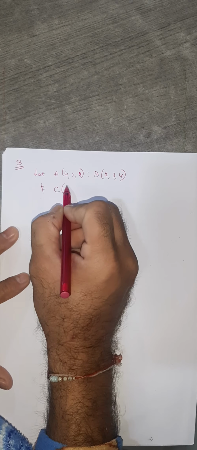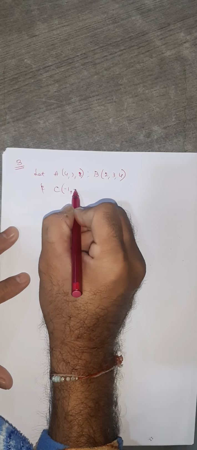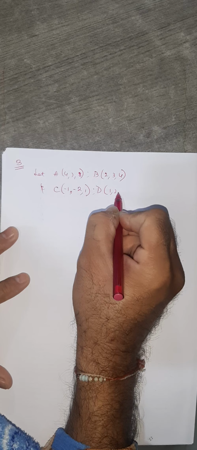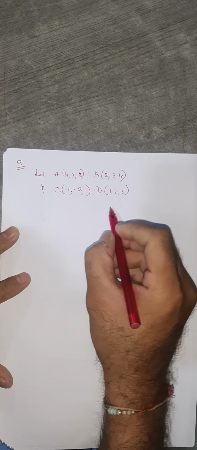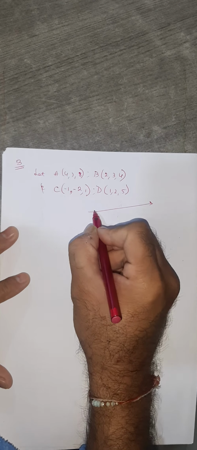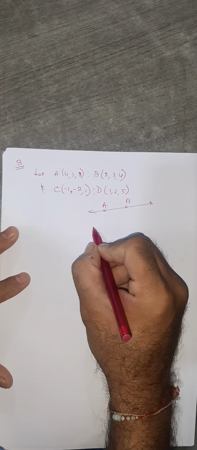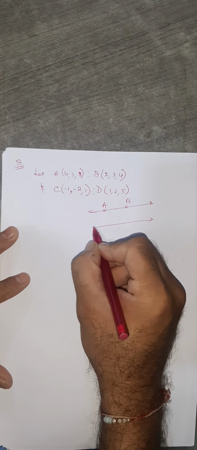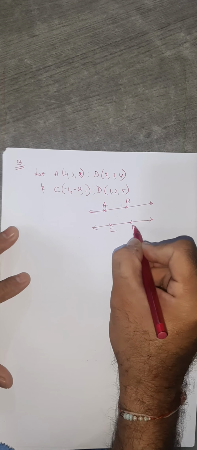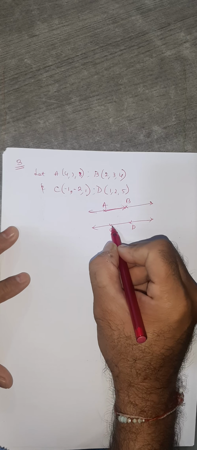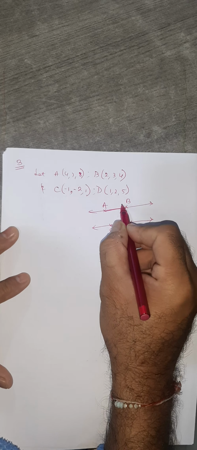Let's take C as -1, -2, 1 and D as 1, 2, 5. Right? So you have one line like this that passes through these 2 points A and B. The other line like this that passes through C and D. So the line through these 2 points and the other line through these 2 points are parallel.